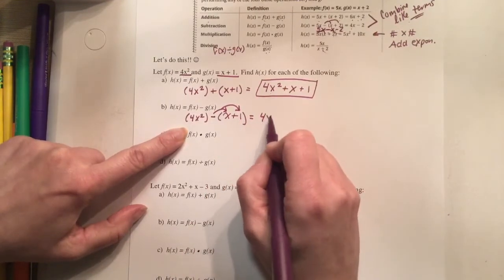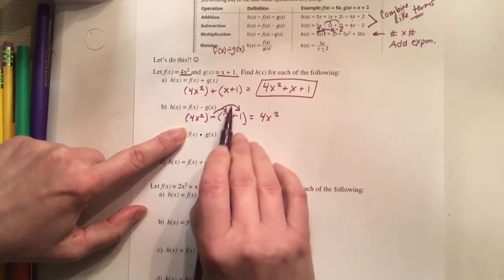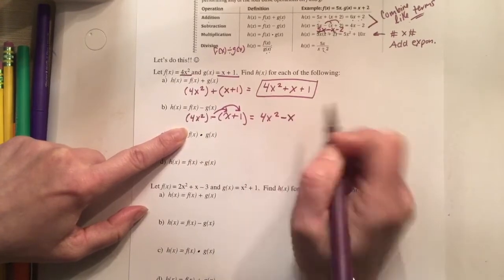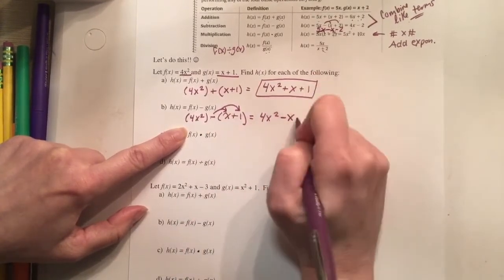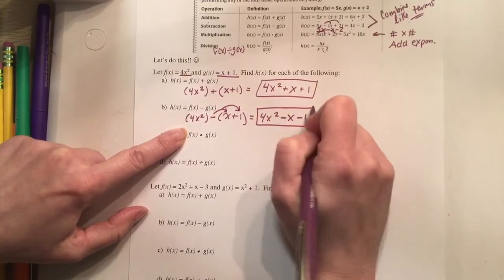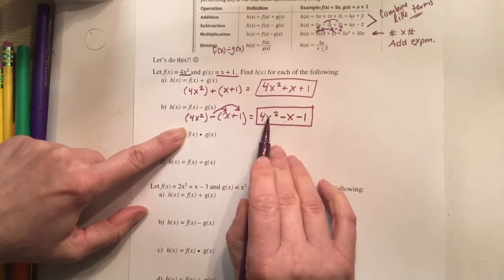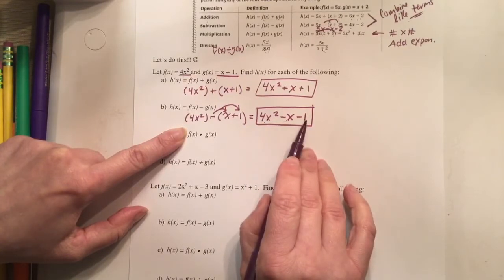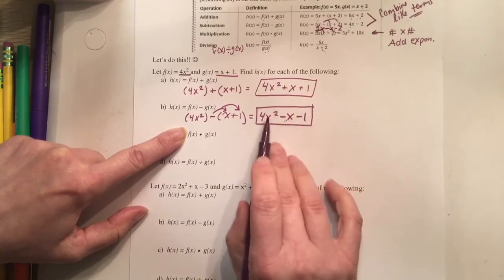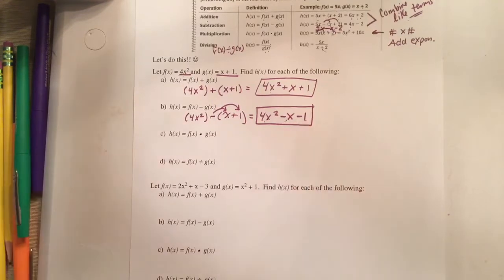So I'd have 4x squared, negative times x is negative x, negative times a positive 1 is a negative 1. I can't combine any of these terms because this has 2 x's, this has 1 x, and this has none. It's already in the right order, 2 x's, 1 x, no x's.